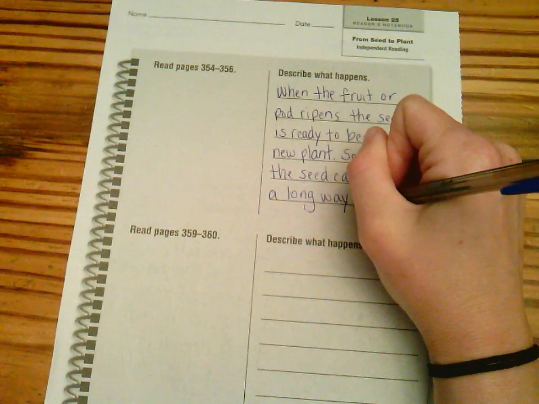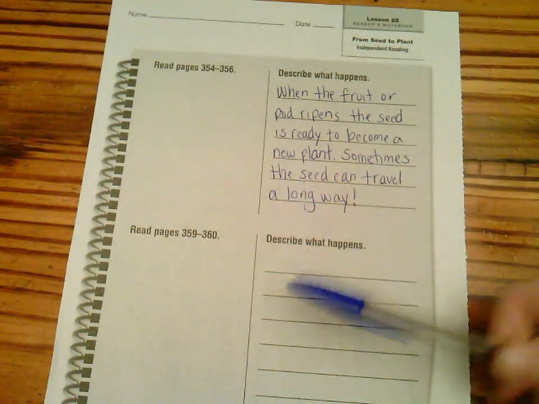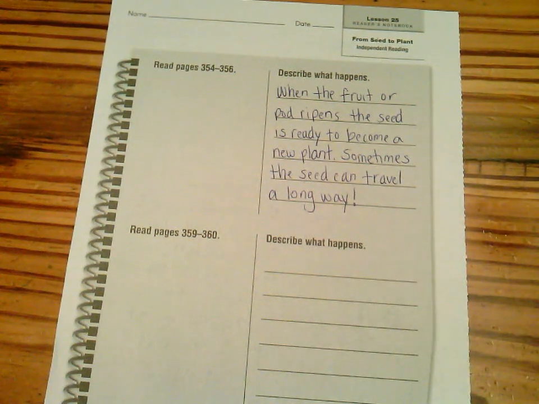Now, if you want to do something different, if you want to say sometimes a seed can fall into a body of water and travel a far distance, or if you want to say sometimes the wind scatters the seed, or maybe you can add a part about the fun parachute that I was just talking about, the little helicopter whirlybirds that we see. And then you can draw a picture here.